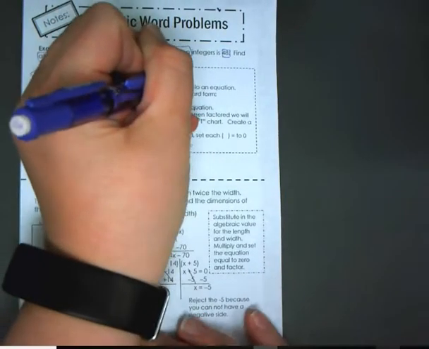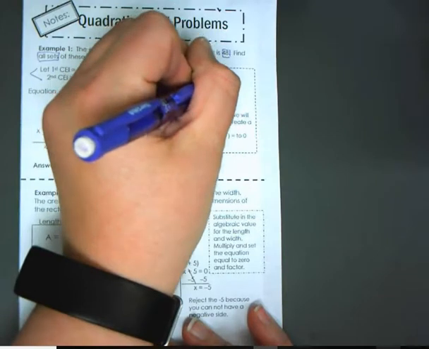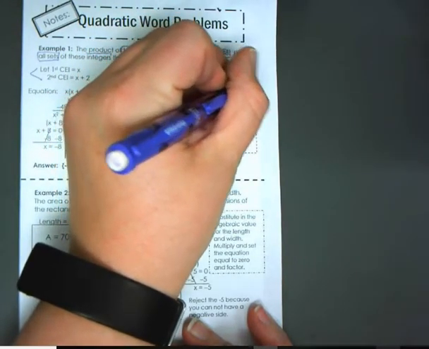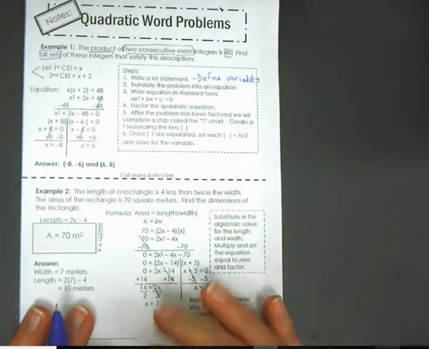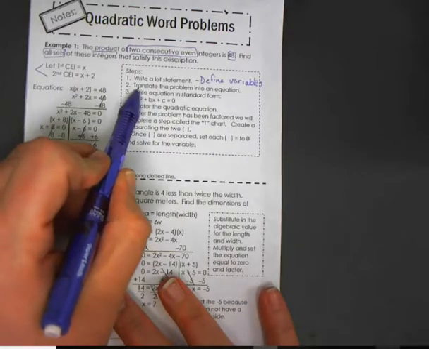What I'm going to call that is define your variables. That's what I would prefer you do. So you're going to define variables. And all that means is tell me what your variables are. If you don't tell me what they are, I don't know what they are. So we have translate the problem into an equation.